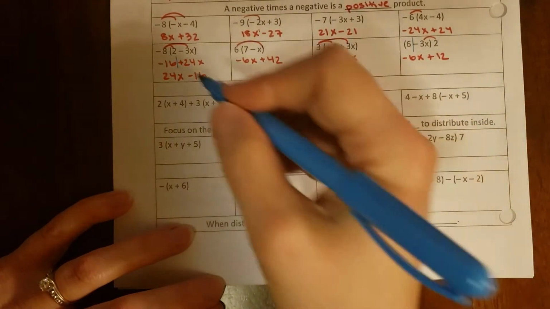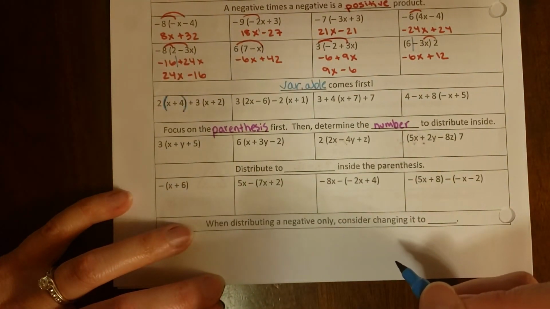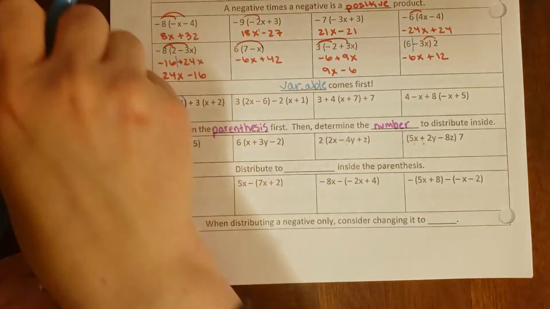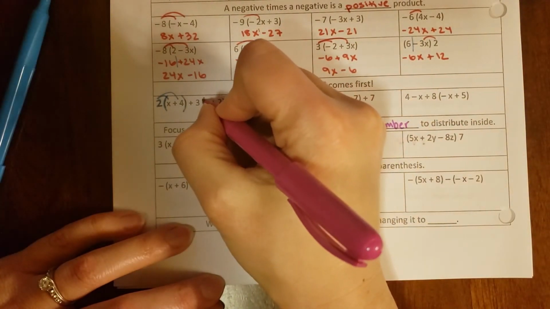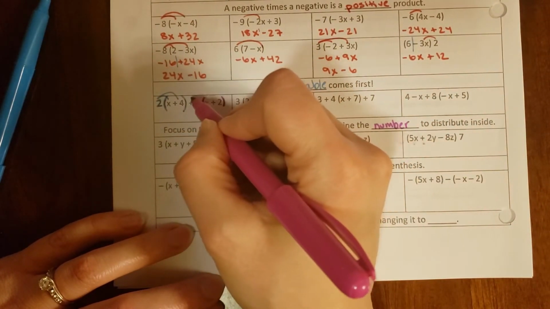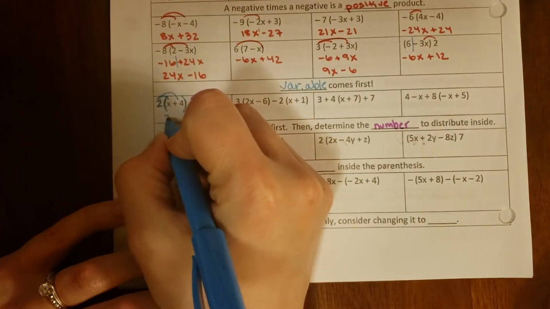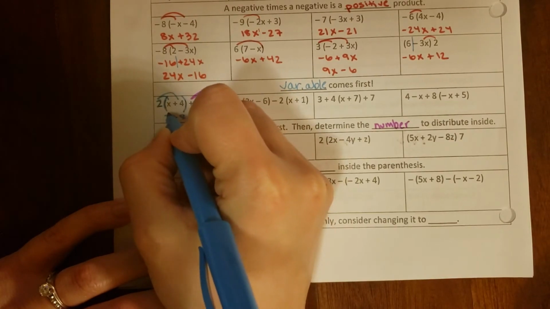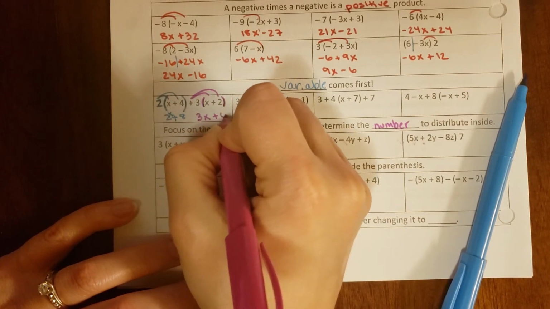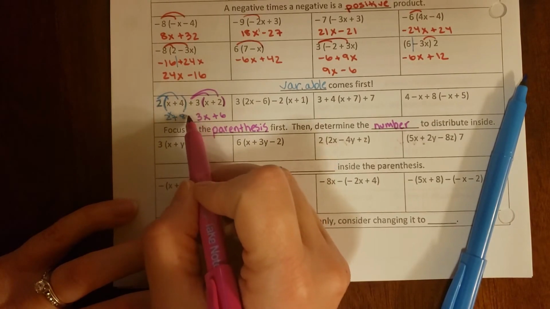Okay, so for this one, we have a set of parentheses, and then what number is connected to that? Yeah, the 2. So this is going to be 2 times the x and 2 times the 4. Here we have another set of parentheses. And this positive 3 goes with this. So it's positive 3 times x and positive 3 times 2. So 2x plus 8, I forgot the x, and 3x plus 6. I did them kind of separately. Now I do need to have a sign to separate the two. This is a positive 3x.